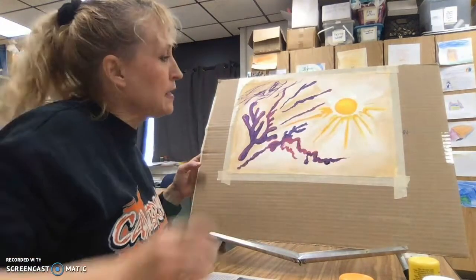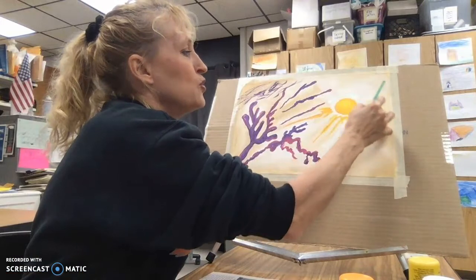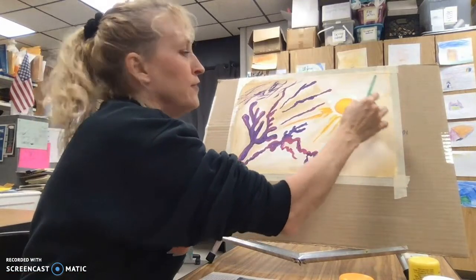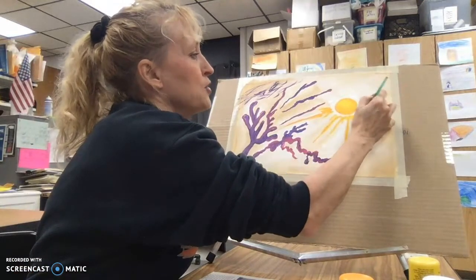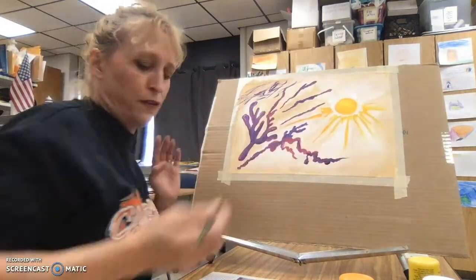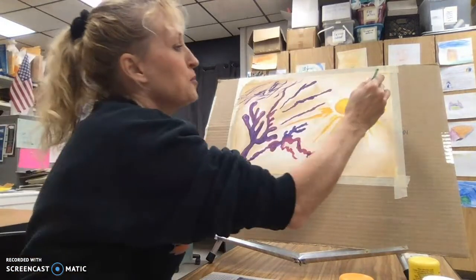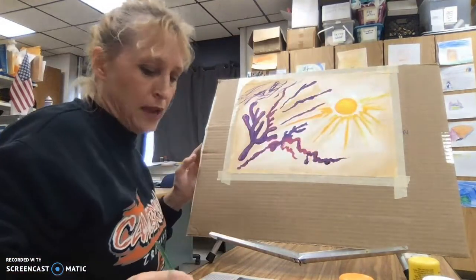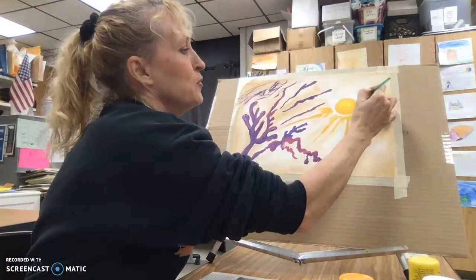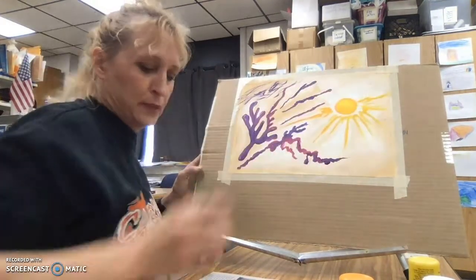Now, for me, these are happy, joyful colors. My favorite color is purple. I love it. And yellow and orange always make me feel bright and cheerful. So it helps me on a gloomy day to do things that are bright so that I have a mood that is uplifted.